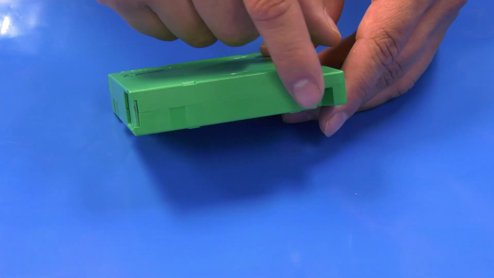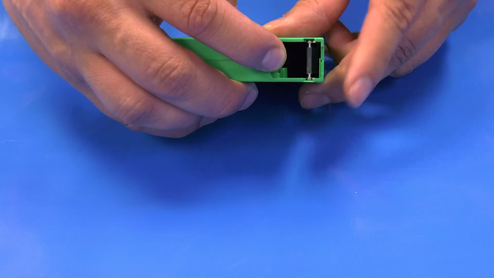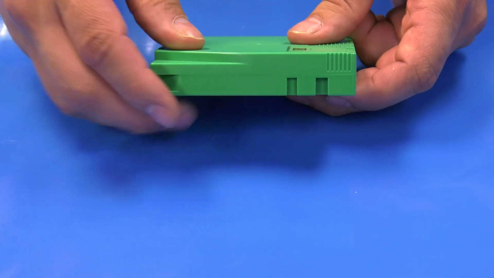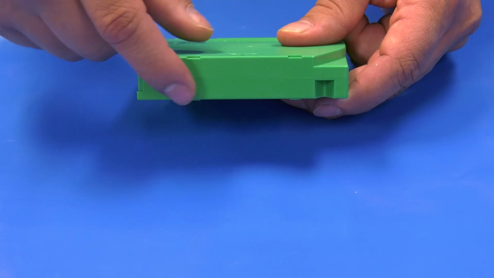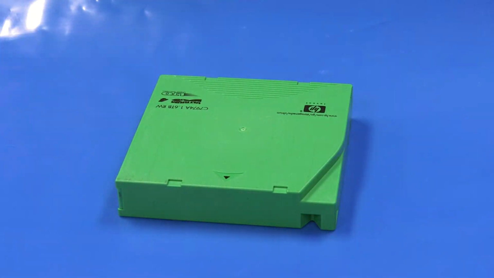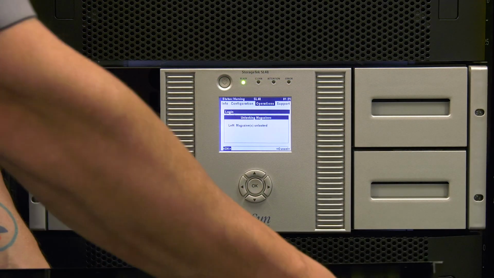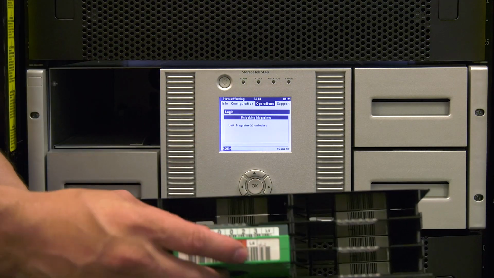While the library is inventorying itself, you should take time to physically inspect any tapes that you removed that had been marked as bad. You are looking for any physical issues with the tapes that may have caused any errors. Once you have verified all tapes, you can reinsert them normally into the library.